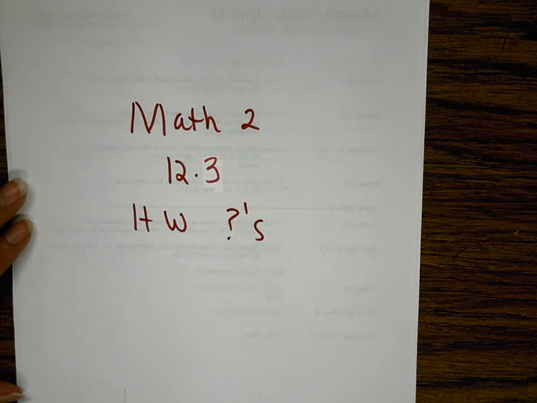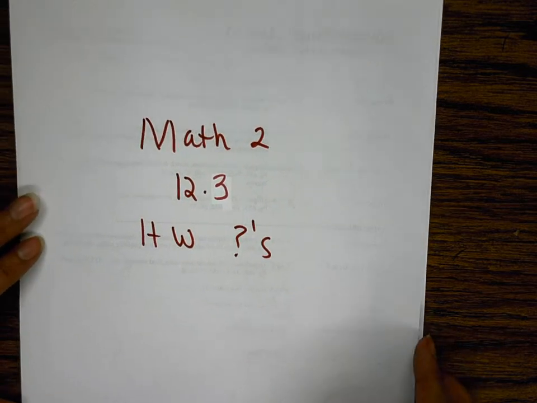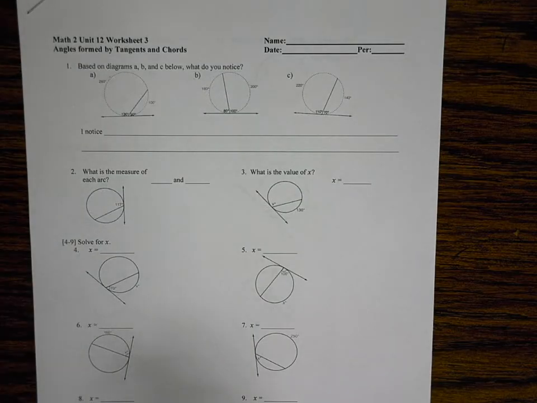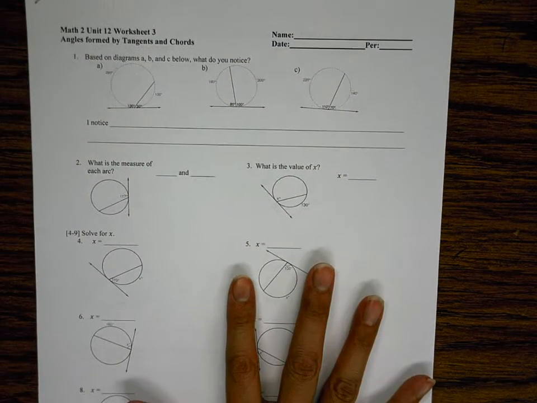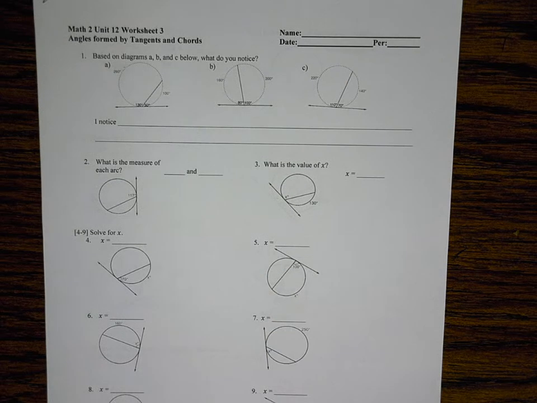This is Math 2 12.3 homework questions. That's Math 2, Unit 12, Lesson 3. That's Worksheet 3 homework questions. And I'm going to go over a few of them with you. I will start off with number 1.